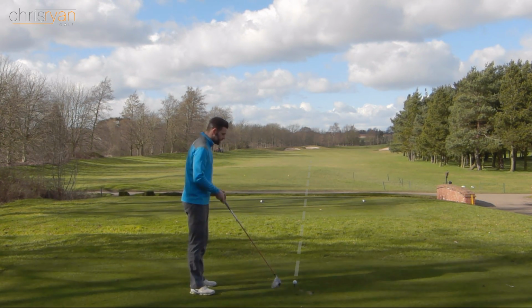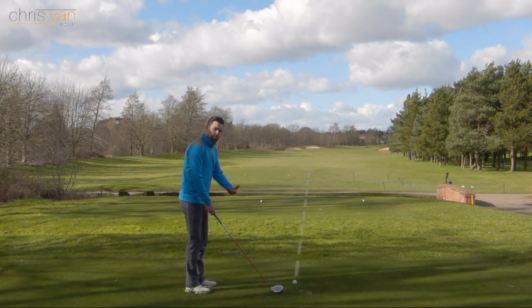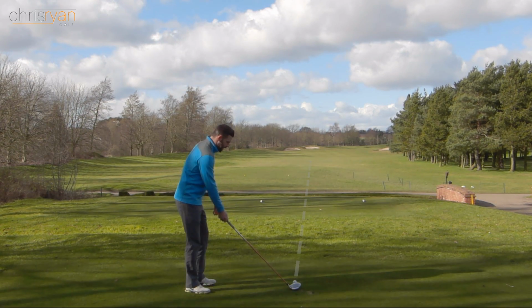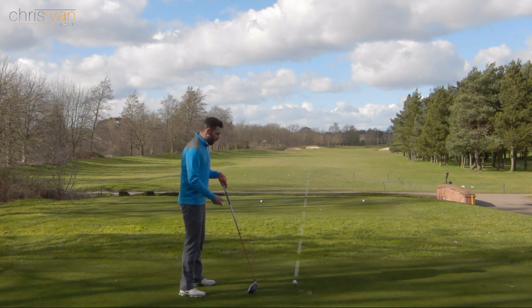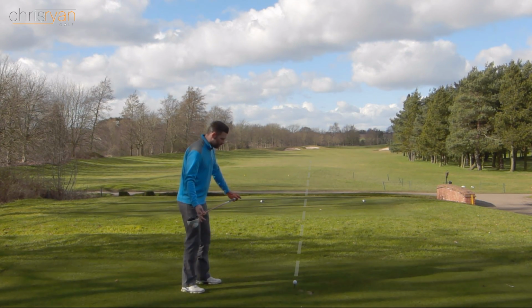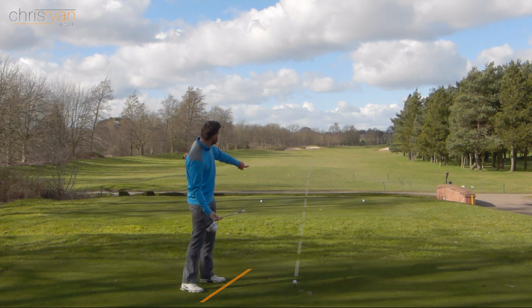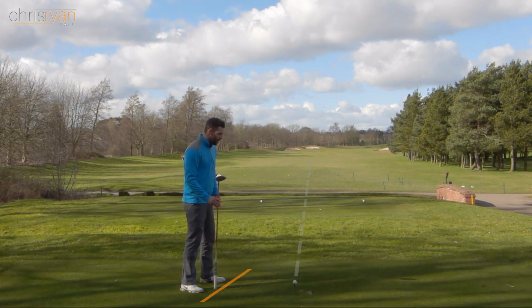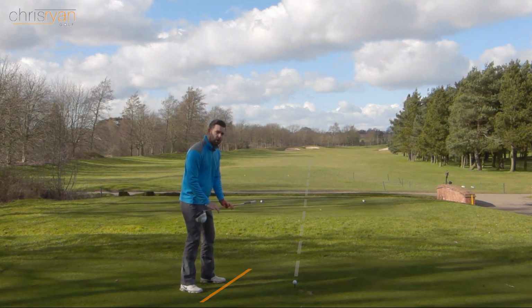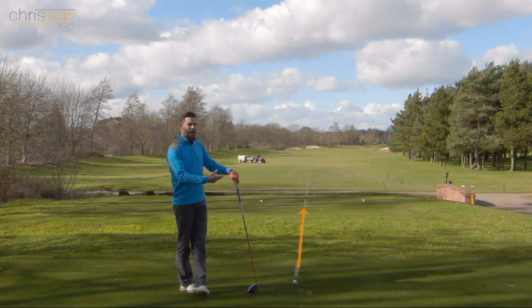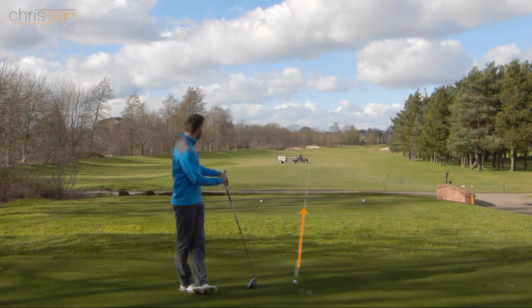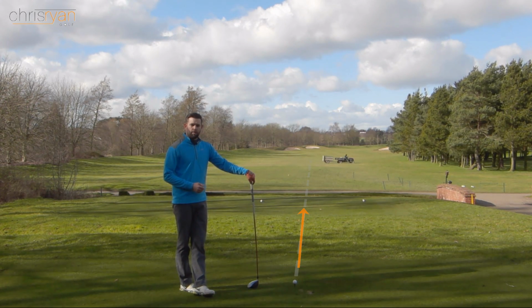So with that being said, we're going to just work with a couple of numbers here, so hopefully this makes sense. If I want to hit a draw shot, according to the magazines and that kind of thing, I need to aim my body to the right. So I'm going to aim my body to the right, and that's going to move my path to the right. But it's not really going to do that. If I aim my body 10 degrees to the right, that means that my path, which was 10 degrees to the left, is now at 0. So it's actually straight down the middle of my target line.